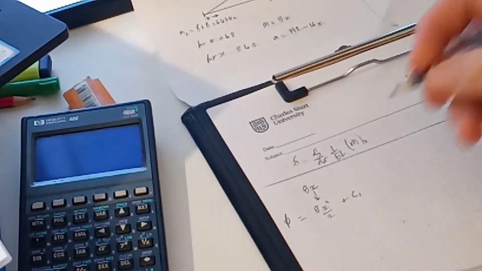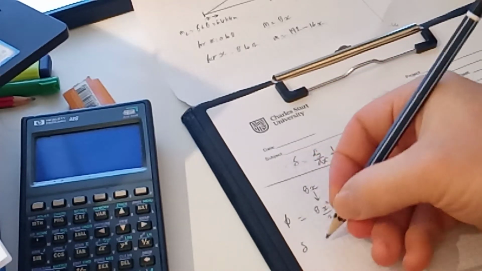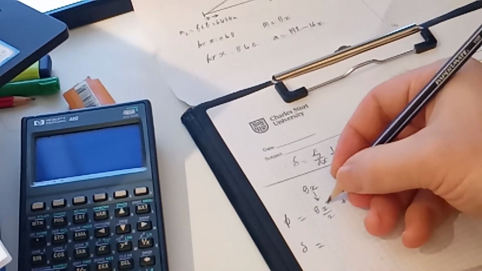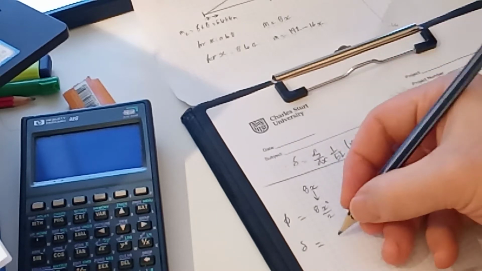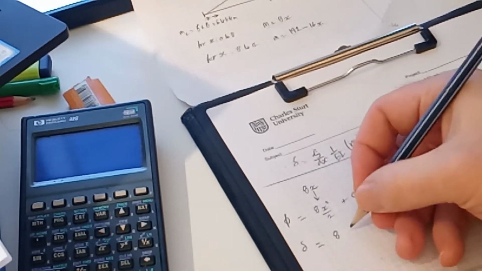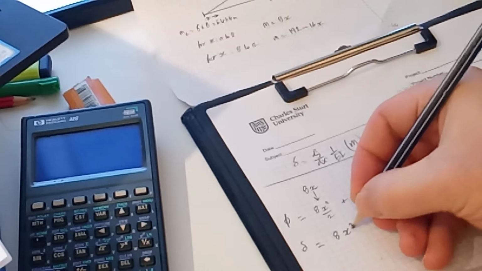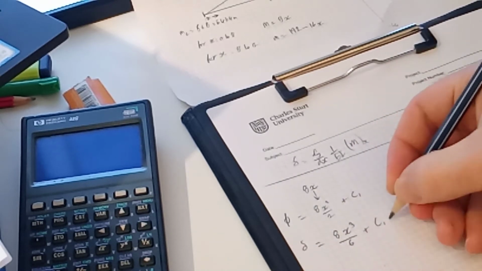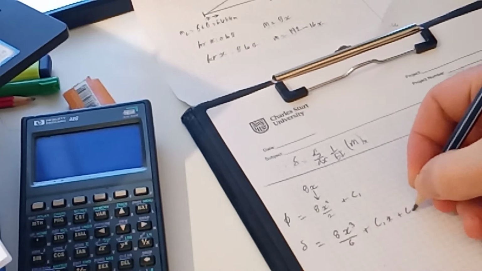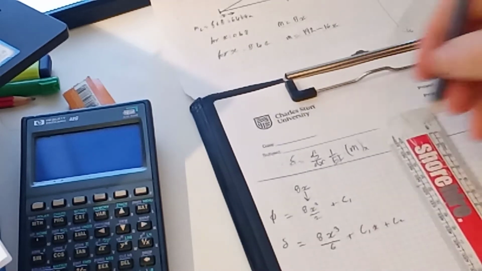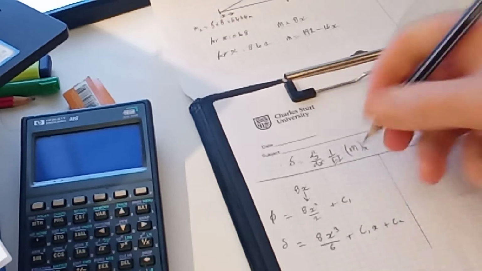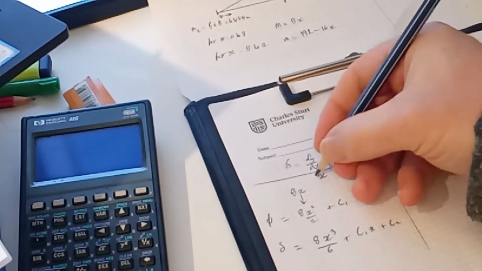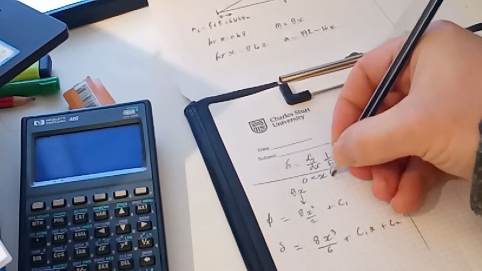Our deflection we integrate again, and we get 8x cubed over 6 plus c1x plus c2. Everybody agree with that, I hope? And that is for x between 0 and 8.